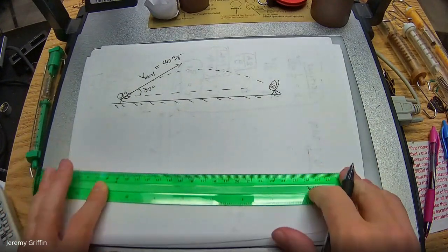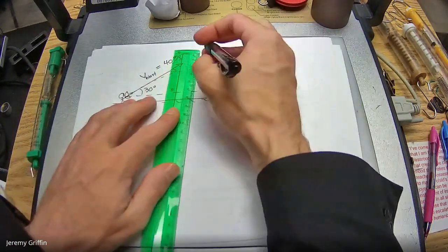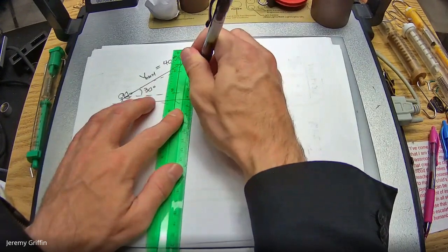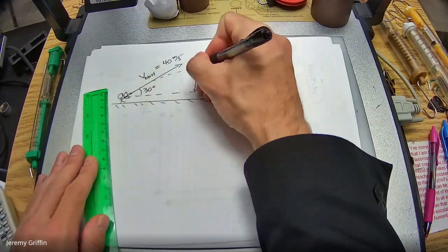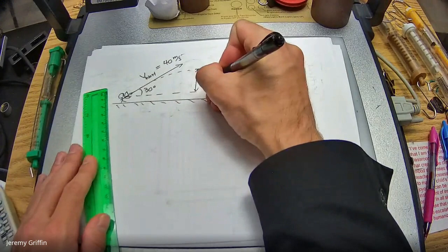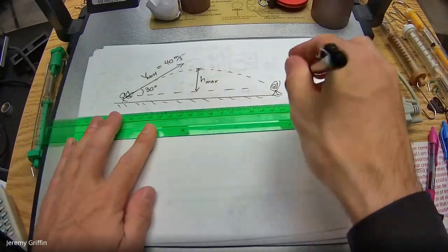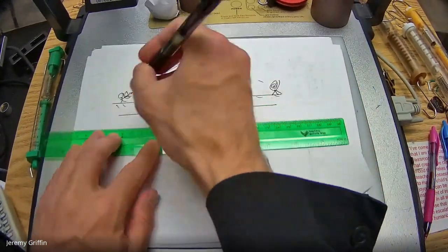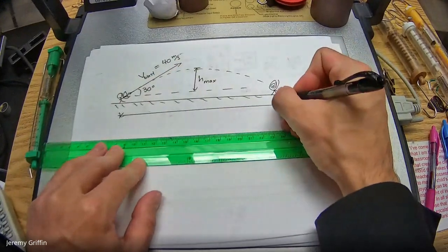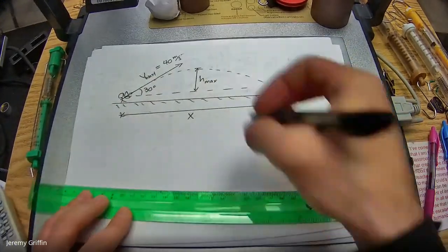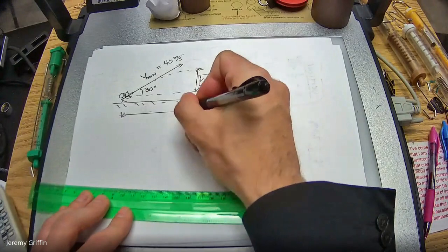Okay. So there were 2 questions. The first question is, what is the maximum height that this arrow attains? So let's call it h max. And then the follow-up question we'll worry about later is, how far away actually is the target? Call it x. So what is h max and what is x?